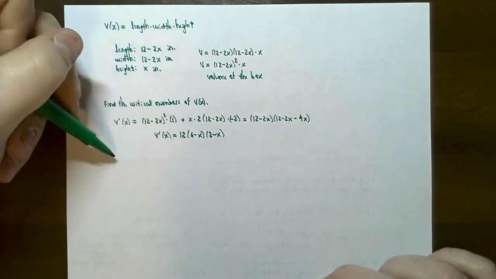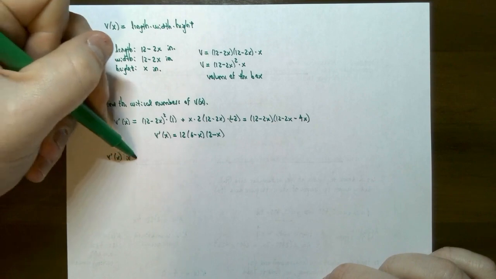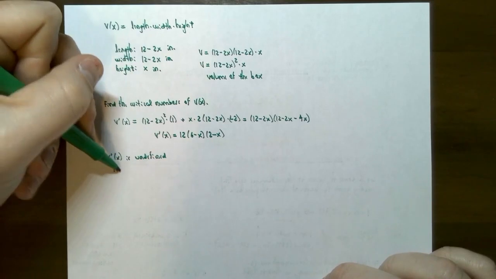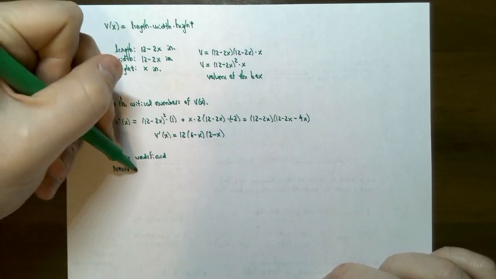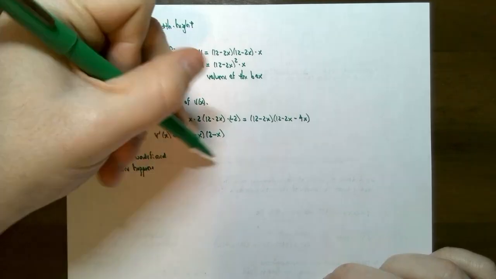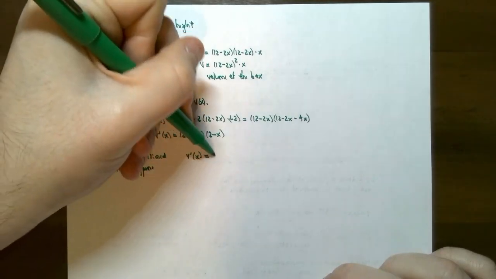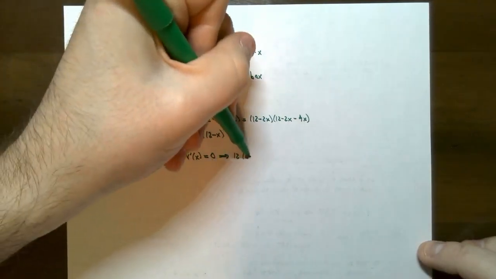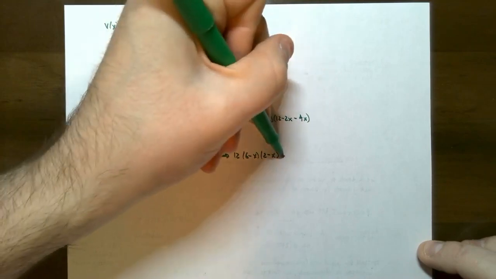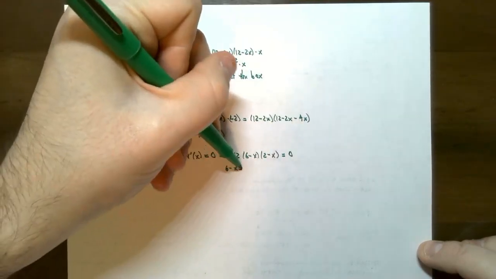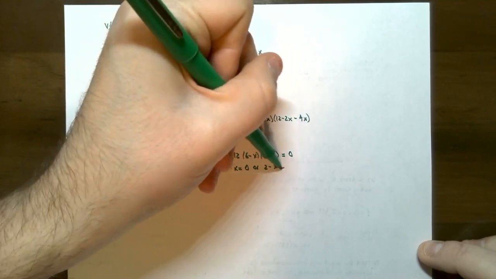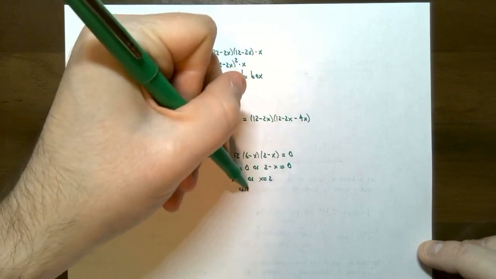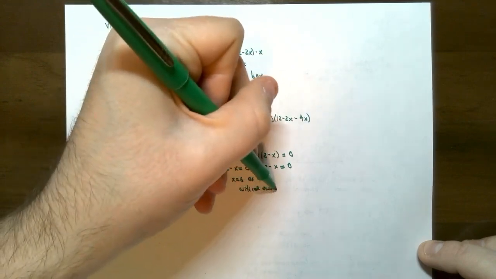So again, notice that the volume is defined for all real numbers. So undefined never occurs. But obviously, if the derivative of volume is 0, we have two critical numbers. Looks like x equals 6 or x equals 2. So two critical numbers for V of x.